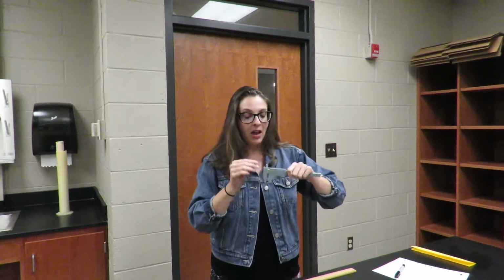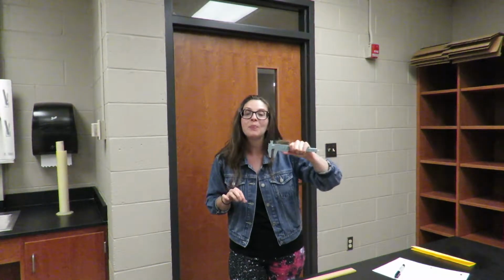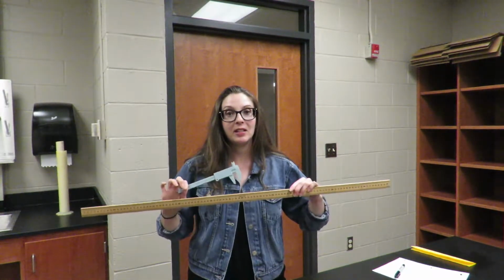There are 1,000 millimeters in a meter, and this little caliper here measures to an uncertainty of 0.01 millimeters. That means that every time you take a measurement with a caliper, you know your measurement to within 0.01 millimeters. That's pretty precise for that measurement. So those are for lengths, these devices here.